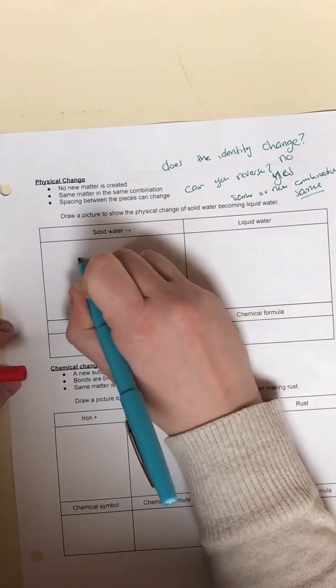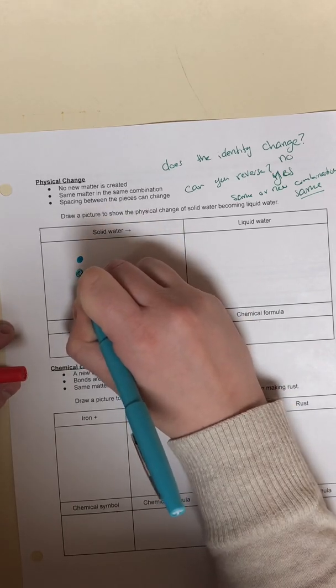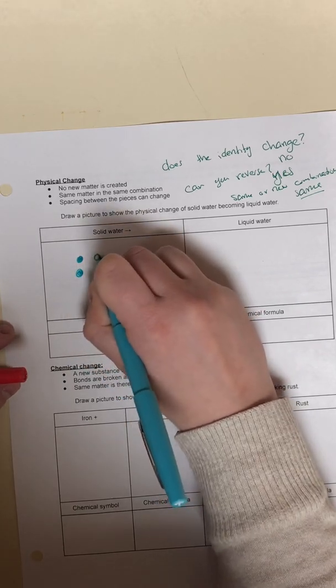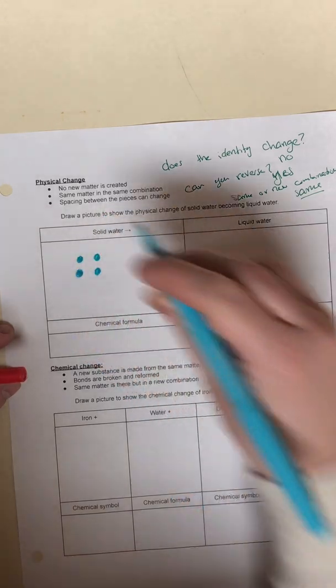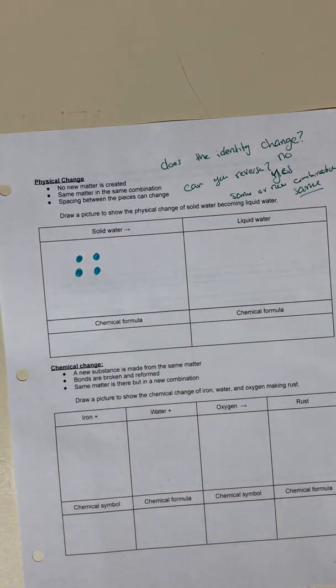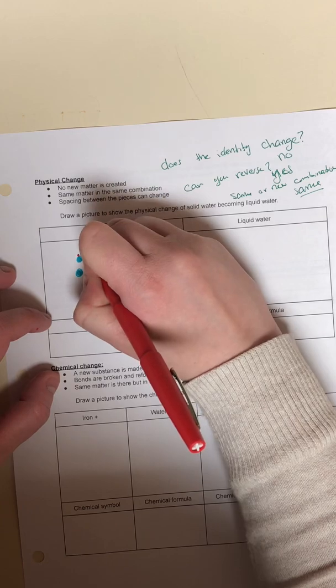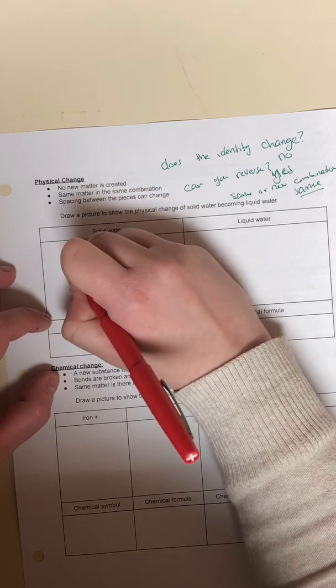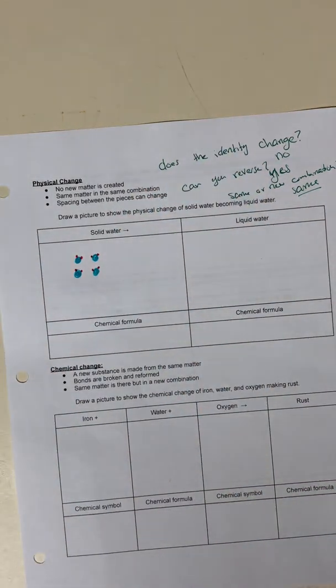So in its solid form, water is very compact. The molecules are close together. I'm going to start with my blue centers, which is my oxygen, and then I'm going to add 2 red dots to each of these, which is my hydrogen. So that is going to be my solid water.